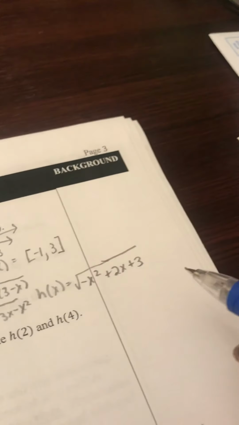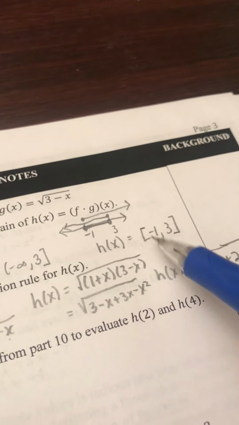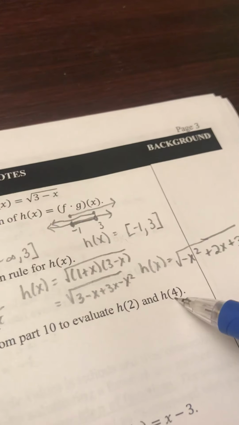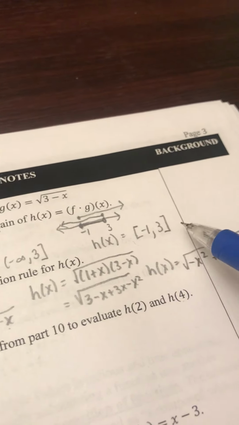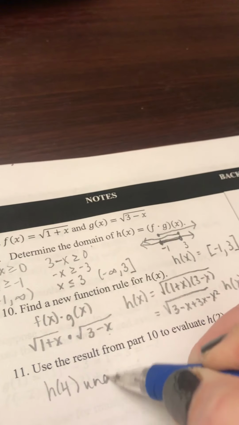Now use that result, what we have for this function for h of x, to find h of 2 and h of 4. Which of those two is not going to work for the function? One of those will not work. The h of 4 is outside of that domain, so we already know that h of 4 is going to be undefined.